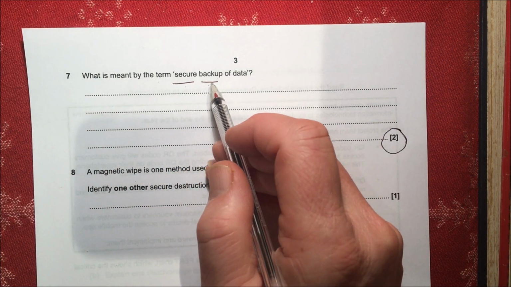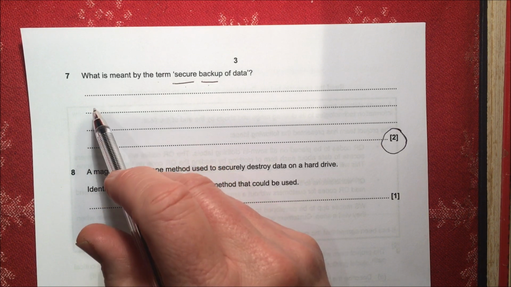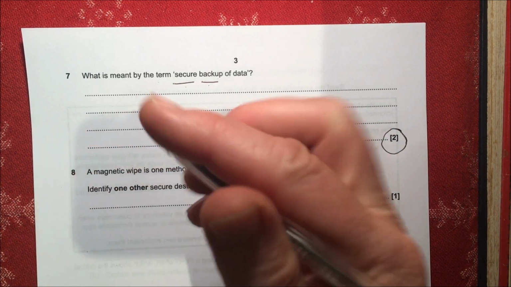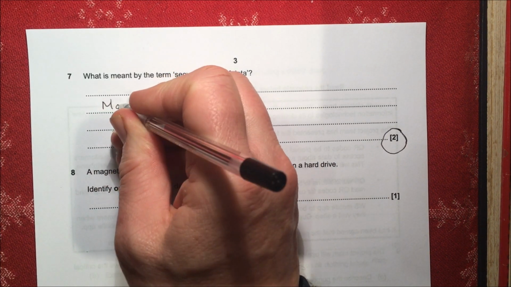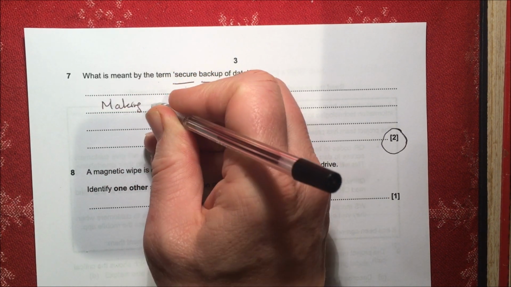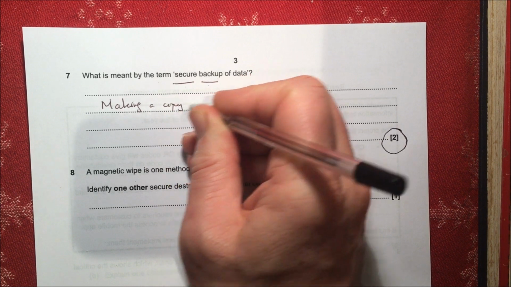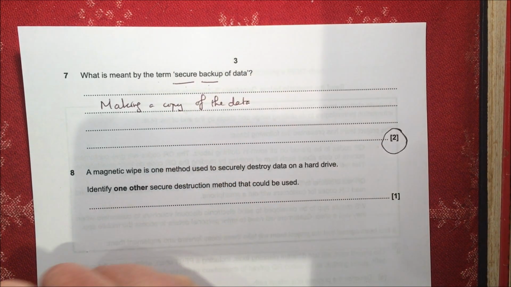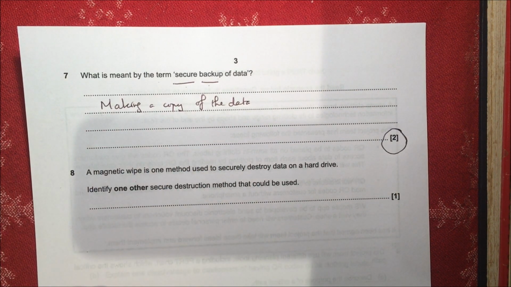So let's start off with the word backup. Now, don't write down that backup means you back your data up, because you just used the word that's in the question. So if we put down something like making a copy of the data, right, there's a mark. You've immediately described what backup is.